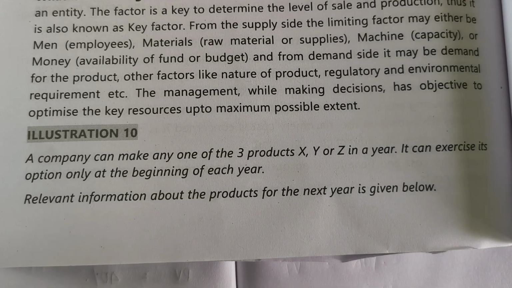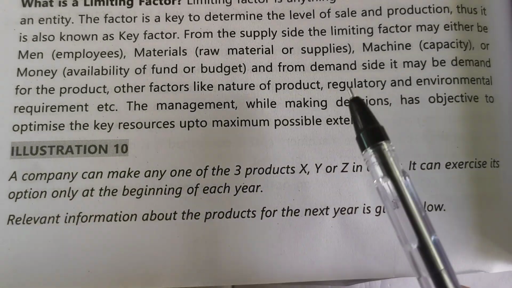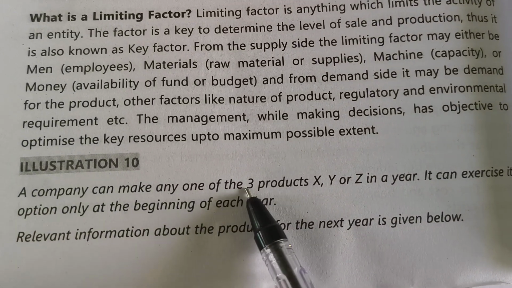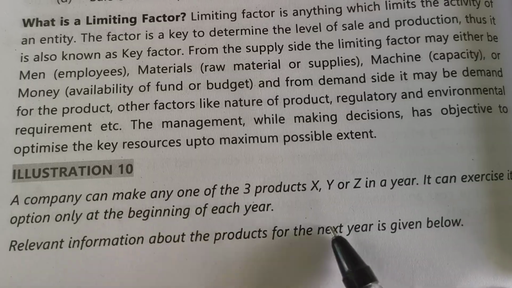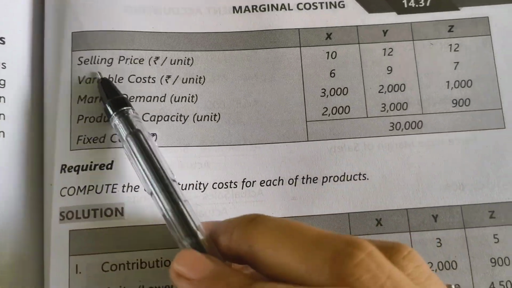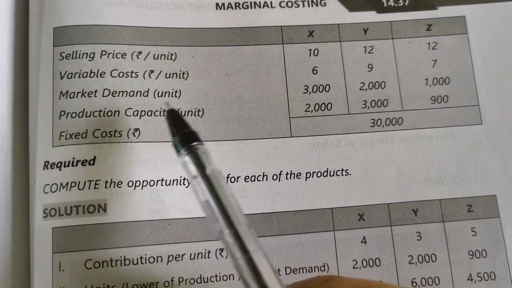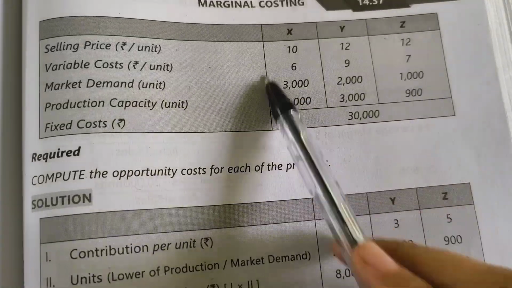Illustration 10. A company can make any of the three products X, Y, and Z in a year. It can exercise this option only at the beginning of each year. Relevant information about the product for the next year is given below. What is it? Selling price per unit, variable cost per unit, market demand, production capacity, fixed cost is all given.